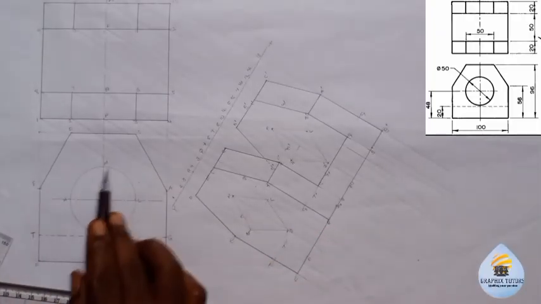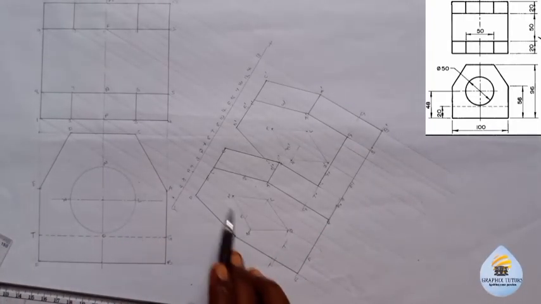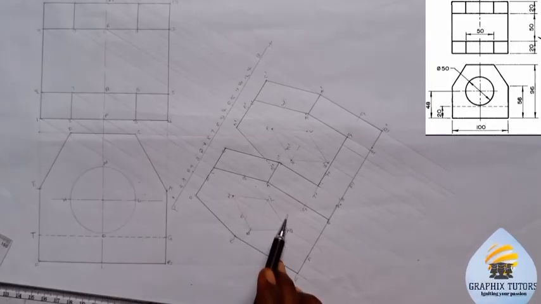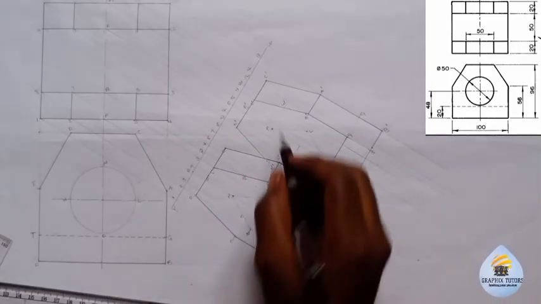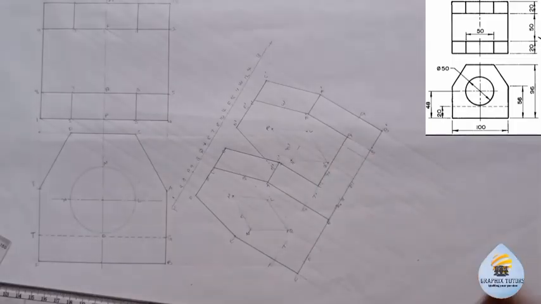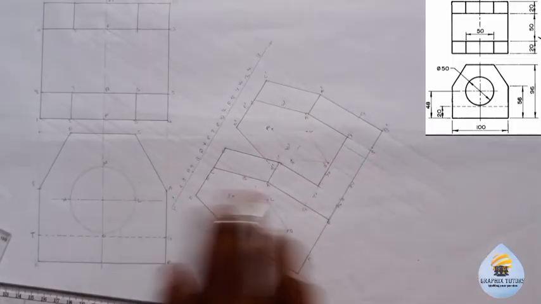I have M, N, L, Q, M, N, L, Q, right? And also M, N, L, Q. This is also point M2 here. Now this is where my circle will be situated.